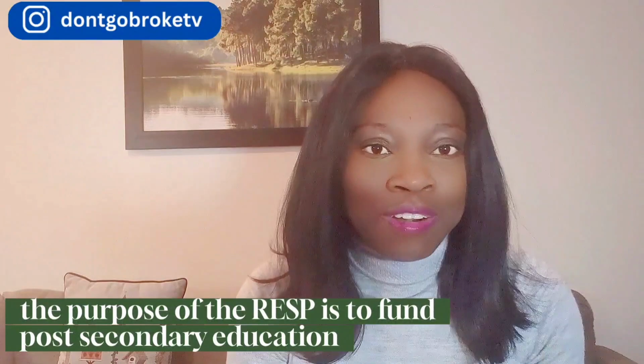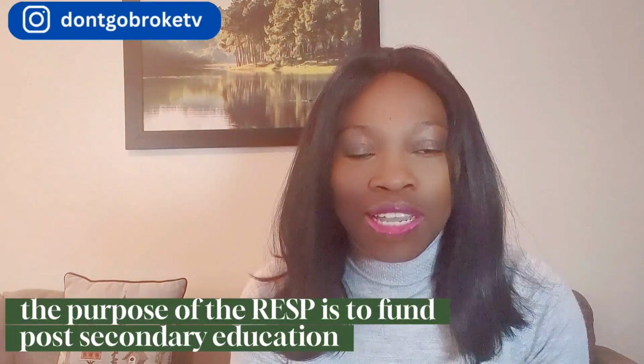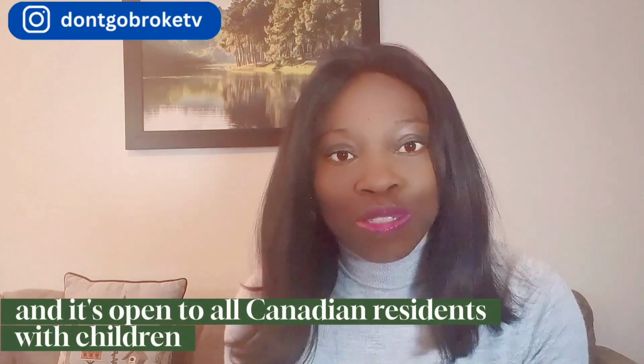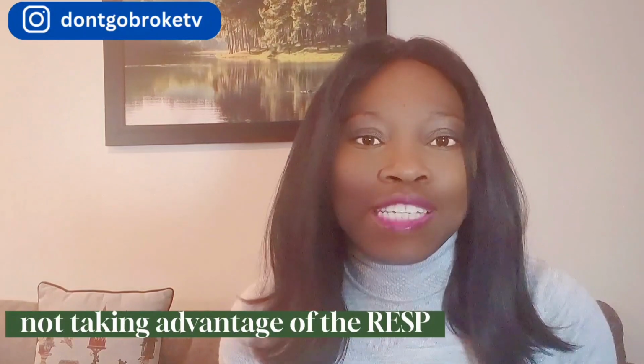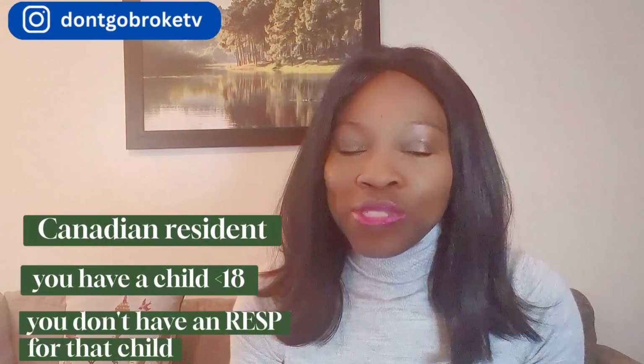The RESP is a Registered Education Savings Plan, and it's one of the most underutilized registered accounts in Canada. The purpose of the RESP is to fund post-secondary education, and it is open to all Canadian residents with children. Sadly, many Canadians are not taking advantage of the RESP, and they are missing out on thousands of dollars of free money. So if you're a Canadian resident and you have a child below 18 years old and you don't have an RESP for that child, then I believe that you'll gain a lot of information from this video, and by the time we're done, you would have opened an RESP for your child, because that's the wise thing to do.